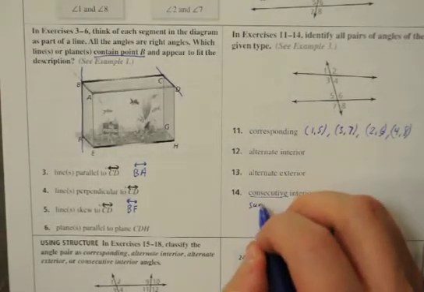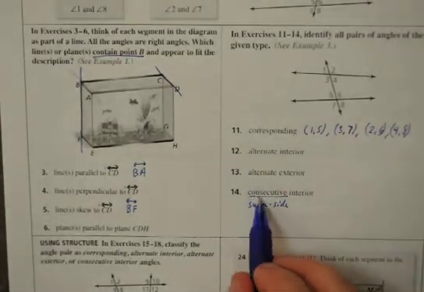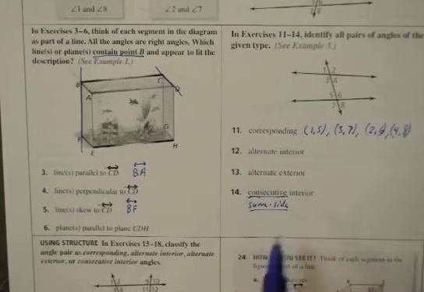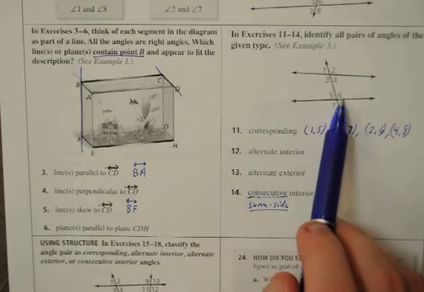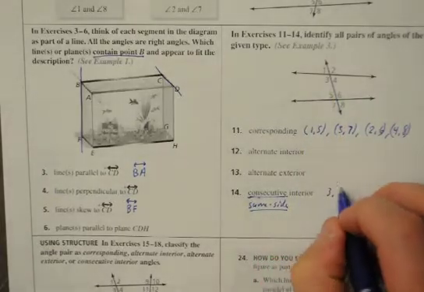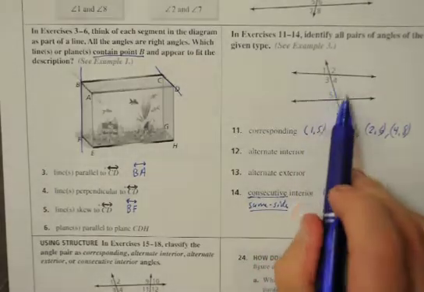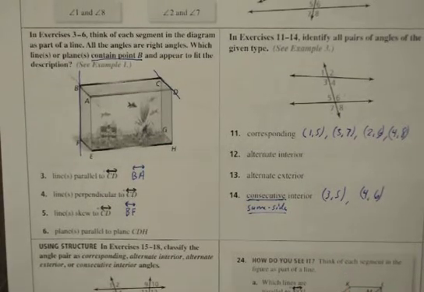How about consecutive interior? That's same side. Sorry, the place I got this question from calls them consecutive. You'll hear them as consecutive. We call them same side. So let's do same side interior. The interior angles are 3, 4, 5, and 6. 3 and 5 are same side interior. 4 and 6 are same side interior. There you have it. You can do the rest.